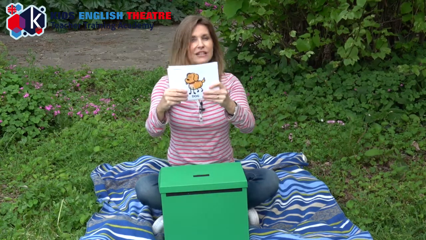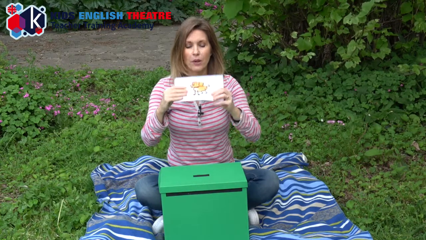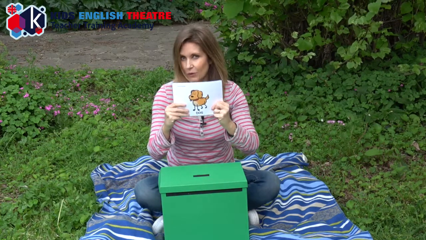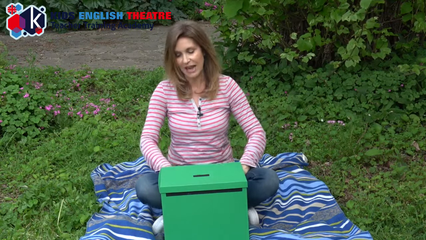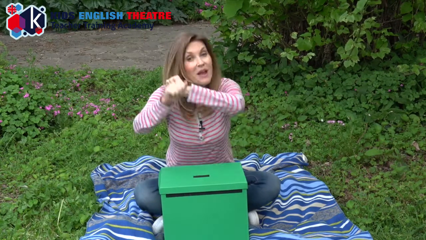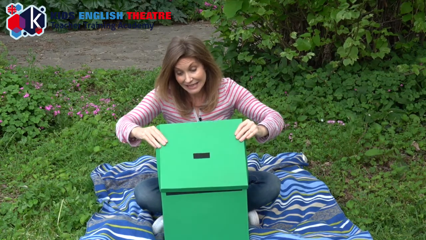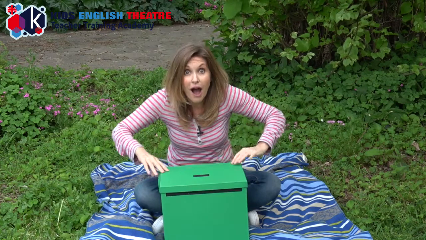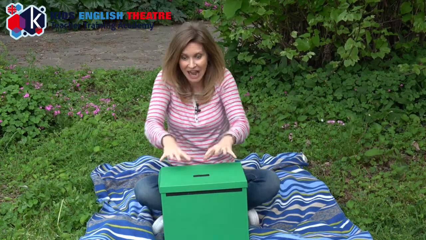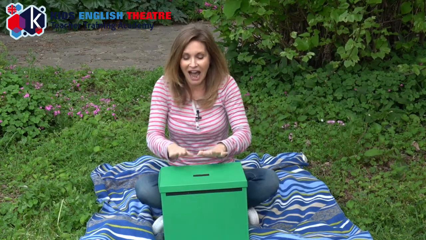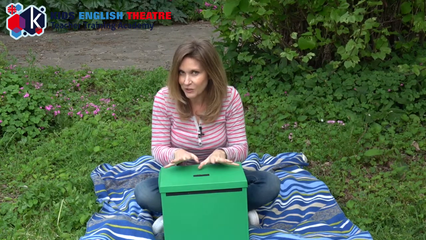Now, for example, let's do animals. If I want to revise animals, I will sometimes bring in my mystery box. Inside my mystery box, I will tell the children that there is a surprise. Oh my goodness me, there is a surprise. And the children can only see the surprise if they win a competition.